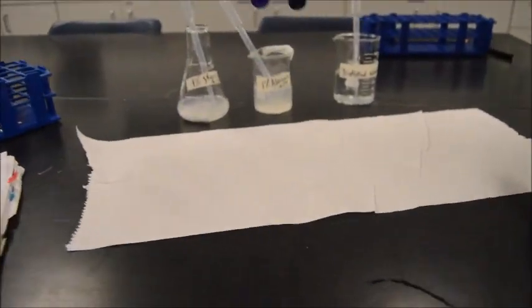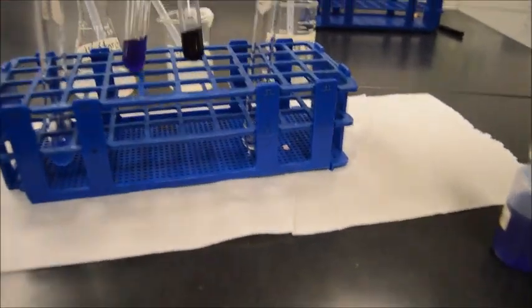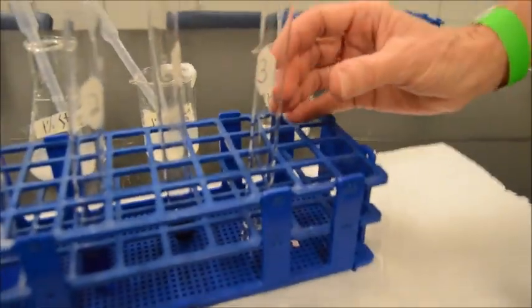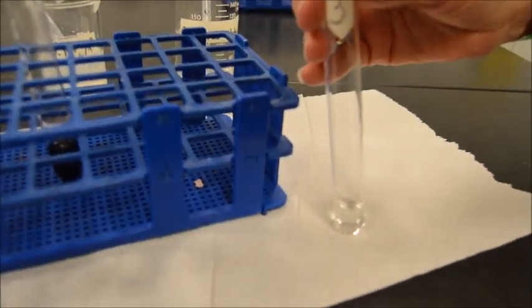Okay, and then we got one more. Let's see a negative control here. So here's our water. We're going to add the 10 drops.